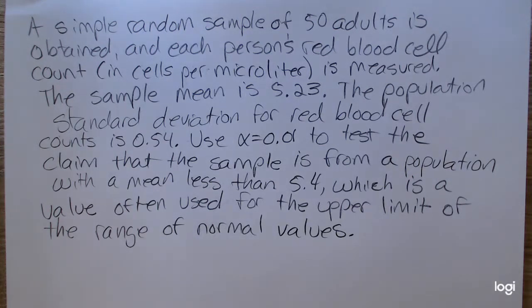A simple random sample of 50 adults is obtained, and each person's red blood cell count in cells per microliter is measured. The sample mean is 5.23. The population standard deviation for red blood cell count is 0.54. Use a level of significance of 0.01 to test the claim that the sample is from a population with a mean less than 5.4, which is a value often used for the upper limit of the range of normal values.